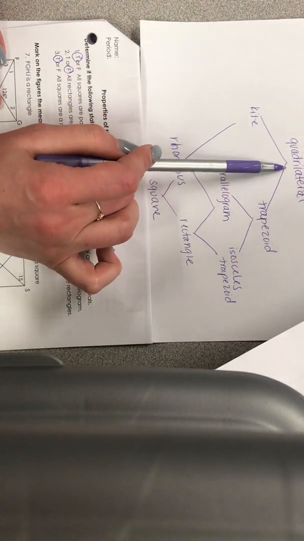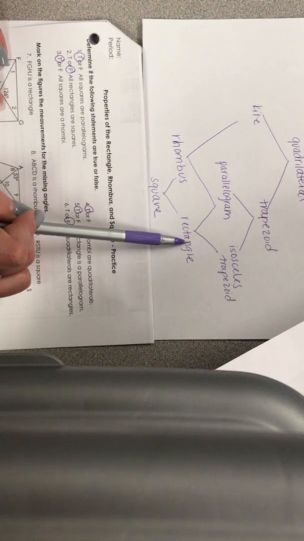All quadrilaterals are rectangles. That is false. Some of these quadrilaterals could be a rectangle, but that's a specific type, right? Quadrilateral, if I have to go down the tree, only some of them. Only some, not all. So that's why it's false.